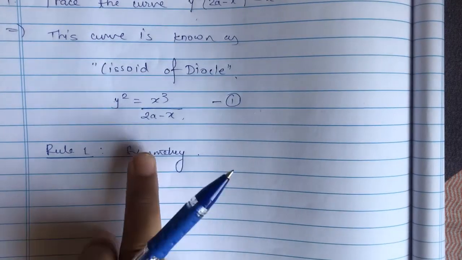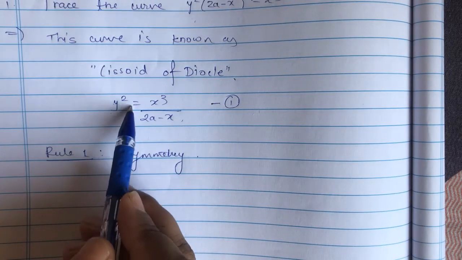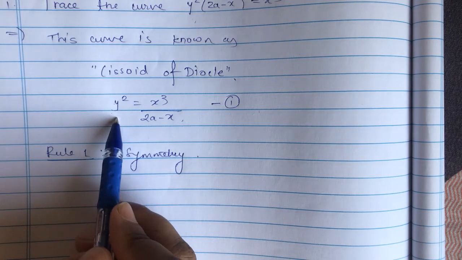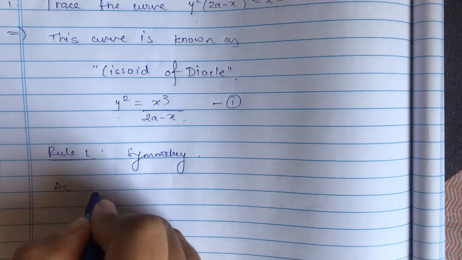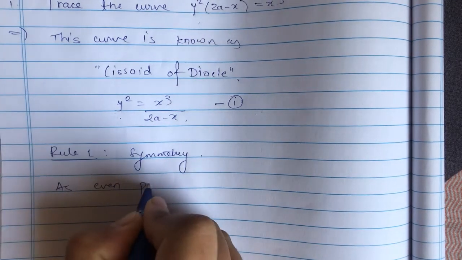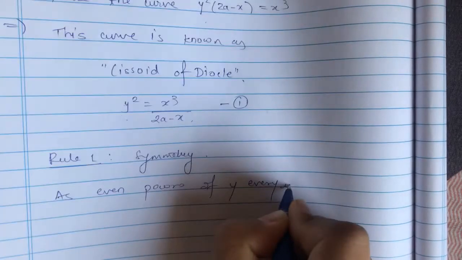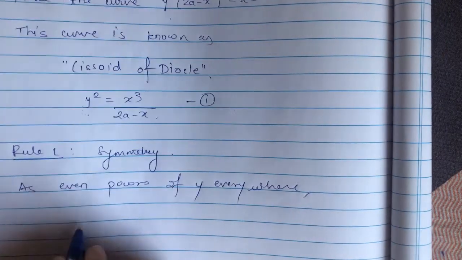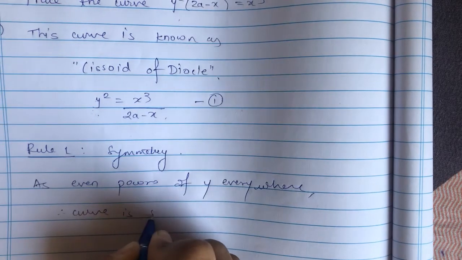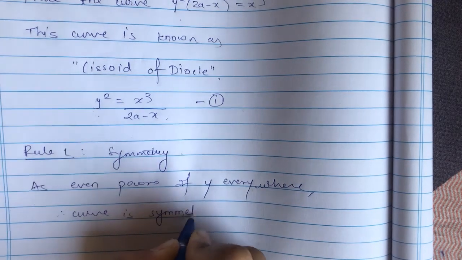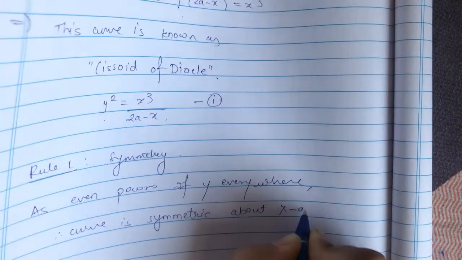Observe this equation. Here we have even powers of y everywhere, right? Only y. As there are even powers of y everywhere, the curve is symmetric about the x-axis.